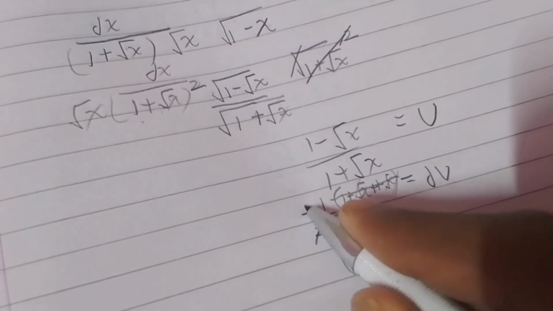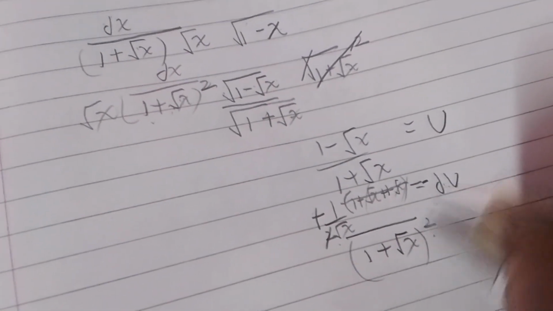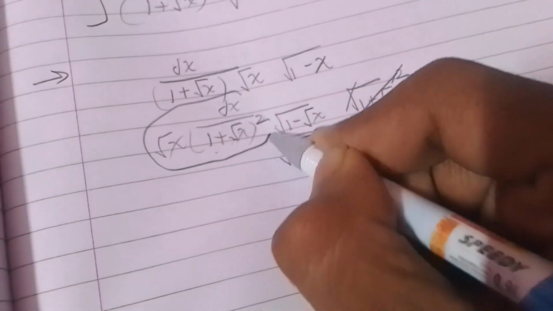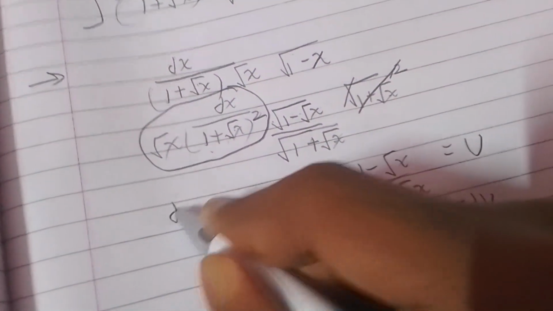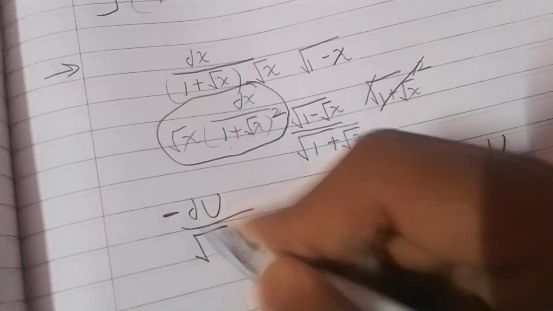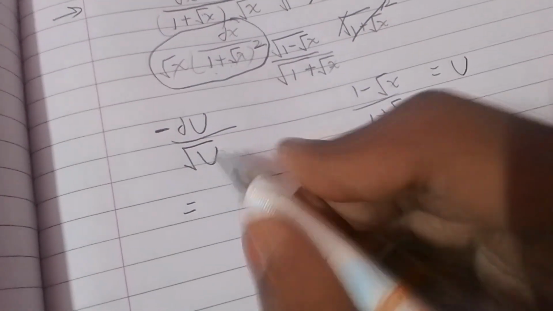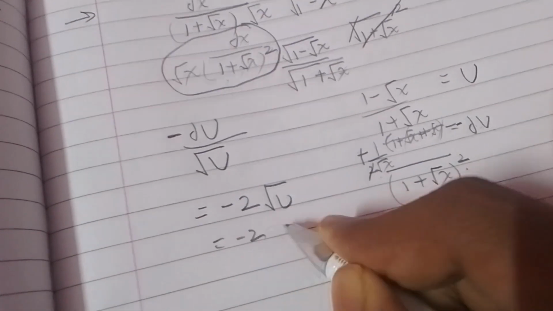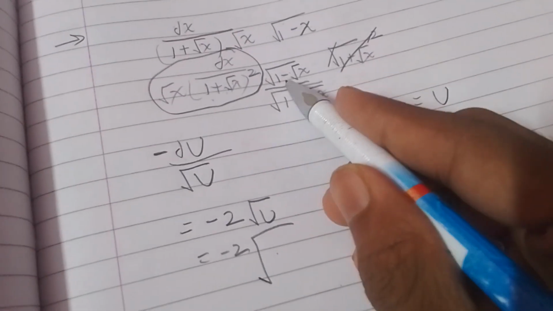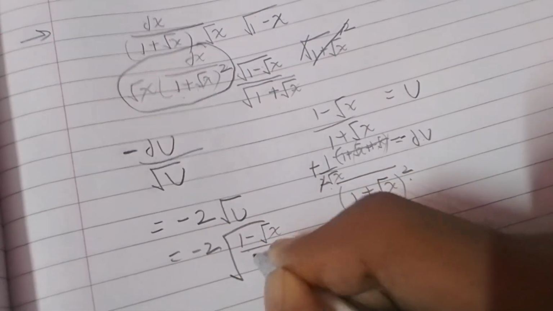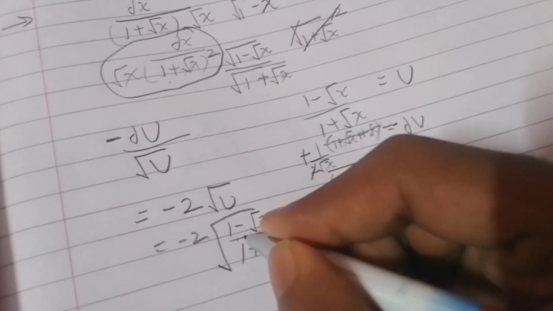Now multiply both sides by negative sign and you have minus du equated with this whole term. So we have minus du upon root of u, and this is simply equated to minus 2 root u, that is minus 2 into what is the value of u? u is 1 minus root x upon 1 plus root x, and this is our answer.